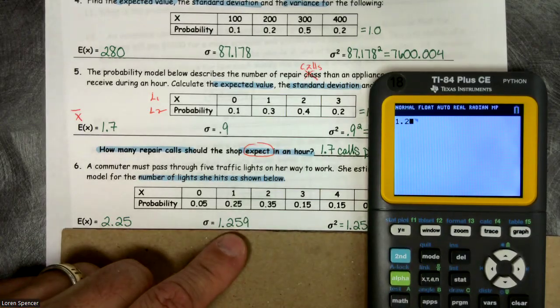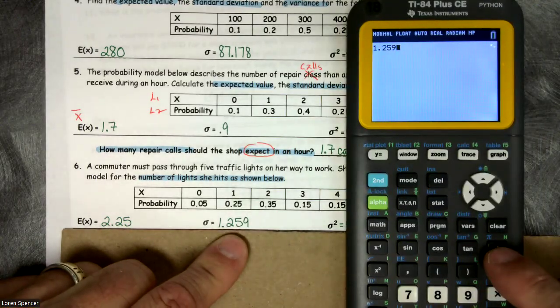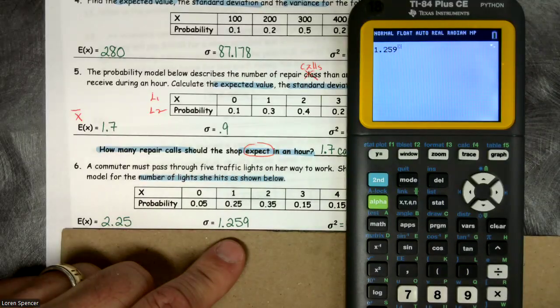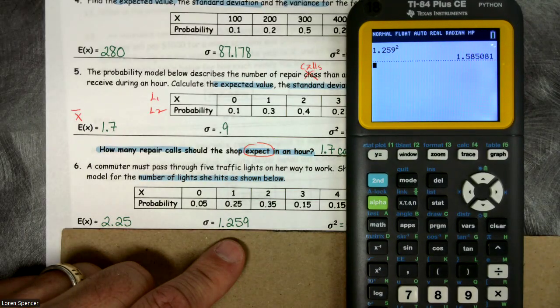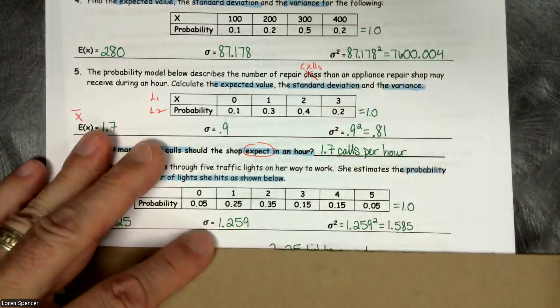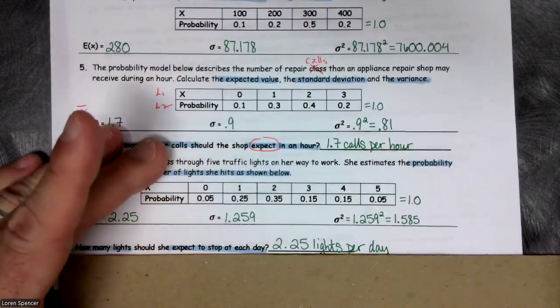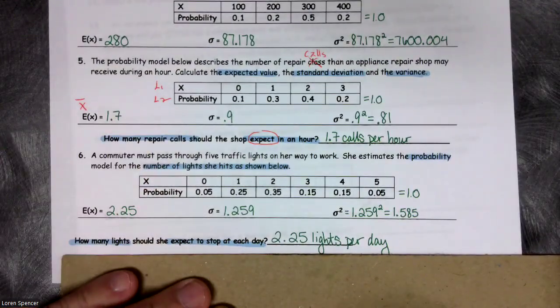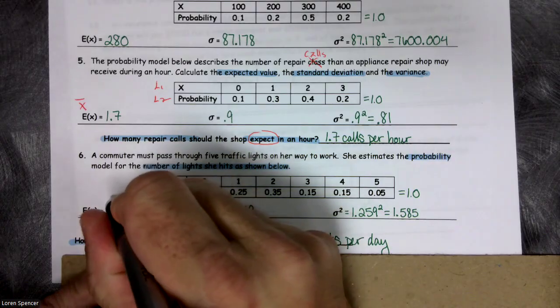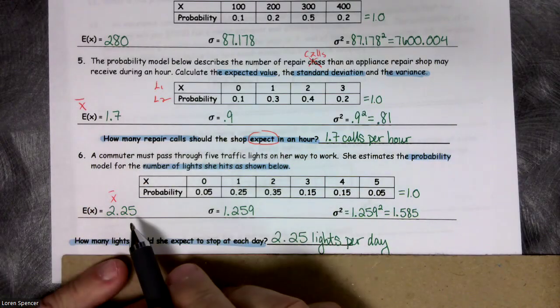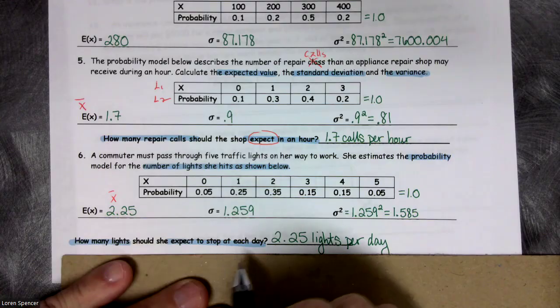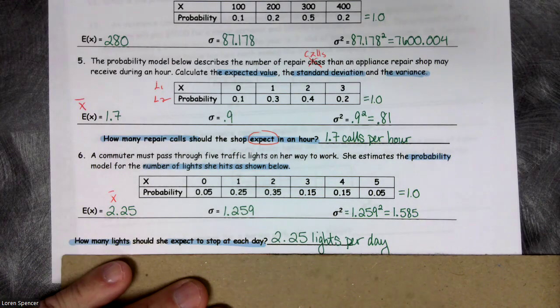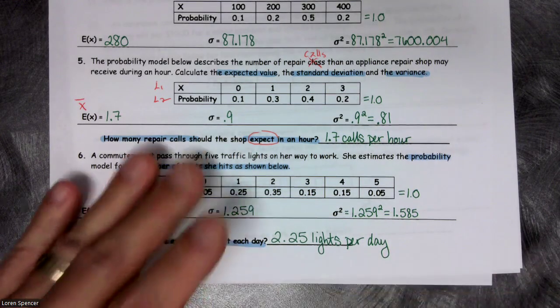So 1.259. Again, I like to use this button for my square button. And I get 1.585. So how many lights did she expect to hit? Well, this is X bar, which is our mean. On average, we'd expect to hit 2.25 lights per day. Okay? All right, moving on to number 7.